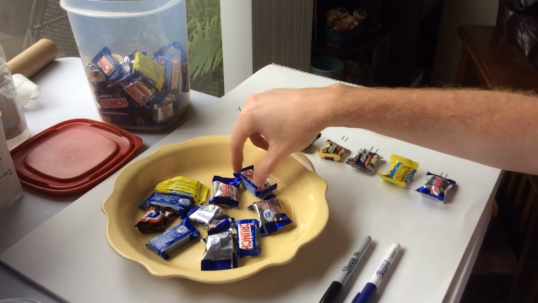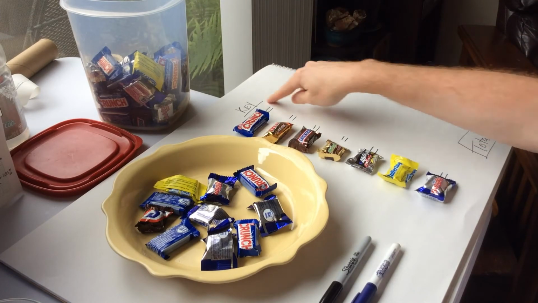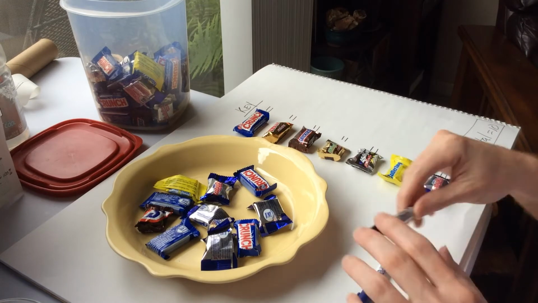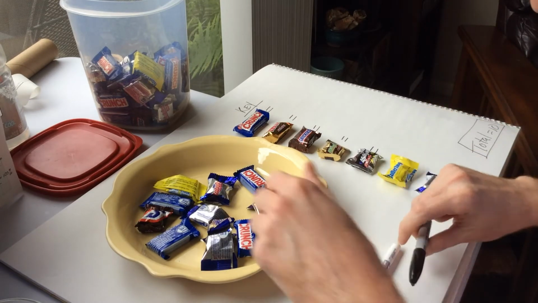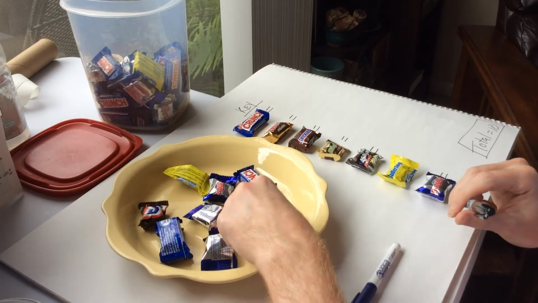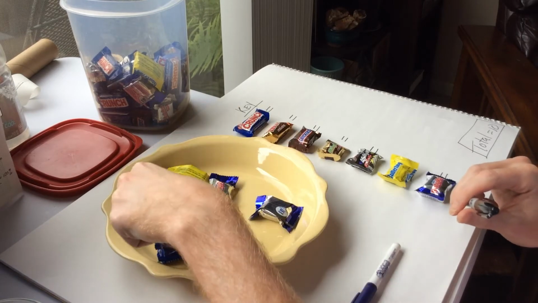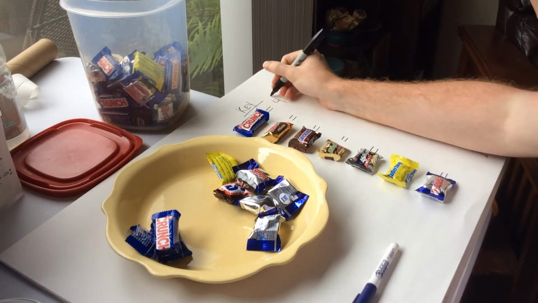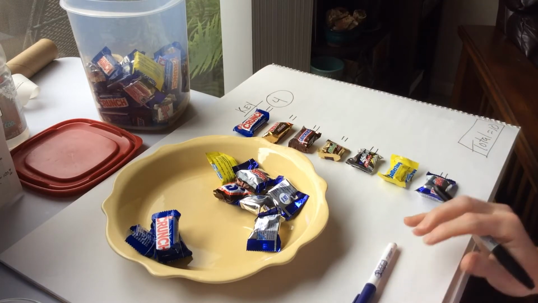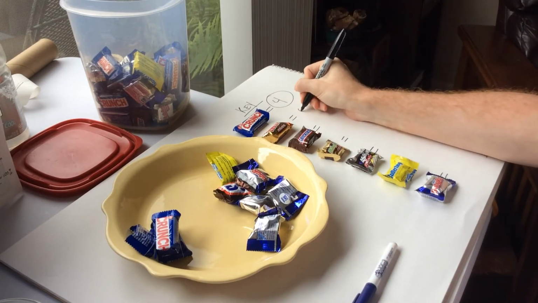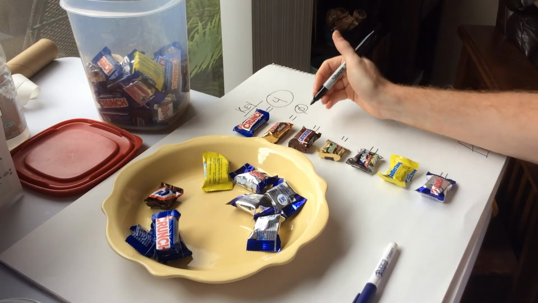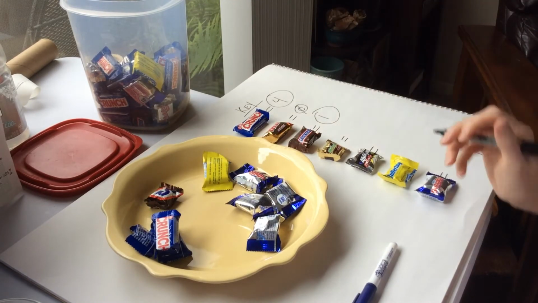So let's take our random sample and write out on our key the amounts of each that we have. So first, our crunch bar, we have 1, 2, 3, 4. Is our total, 4. How many Twix? So that's 0. Snickers, we have 1.